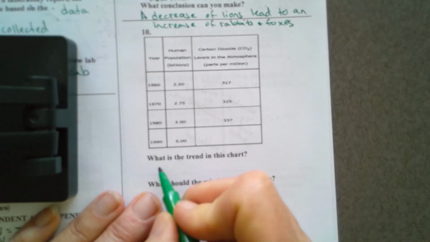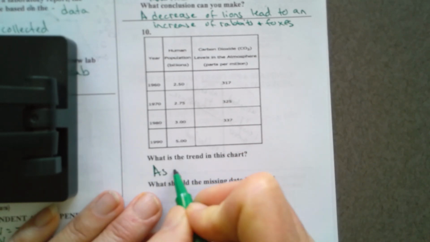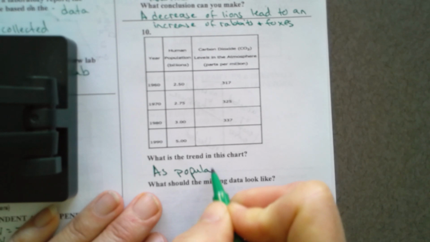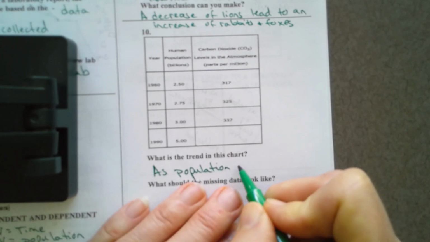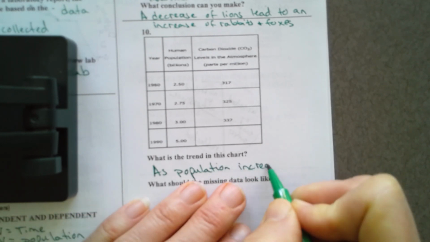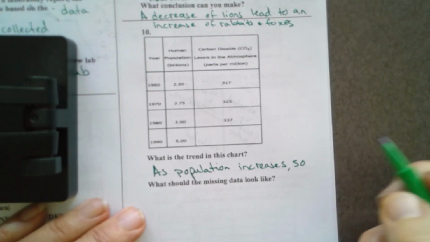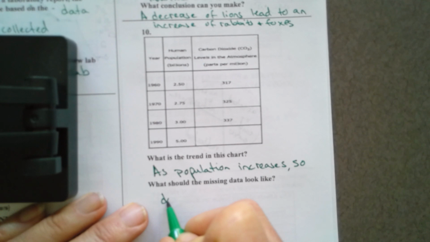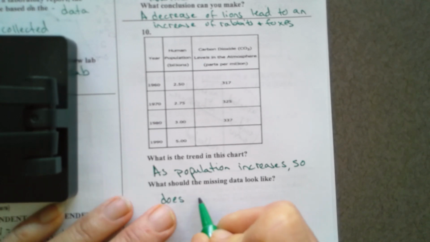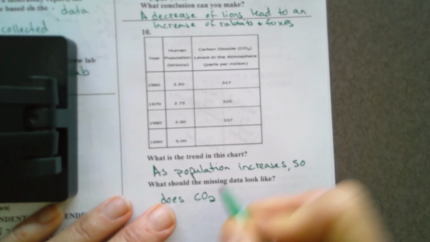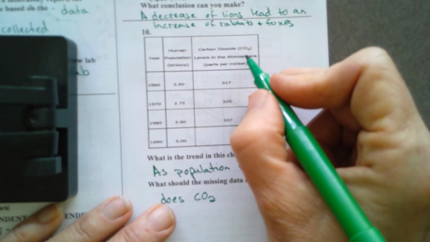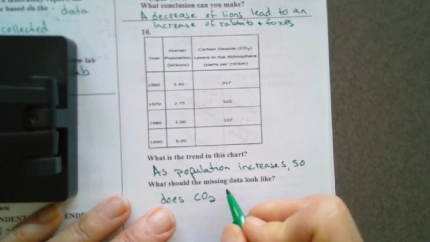So what is the trend? The trend is as population increases, so, I'm going to continue down here. So does CO2, which I got from here, CO2 levels.